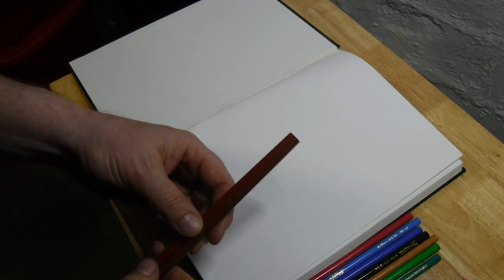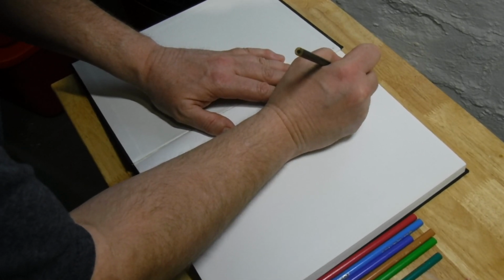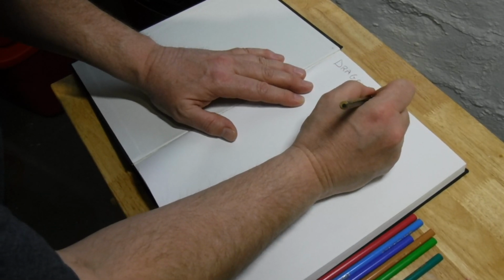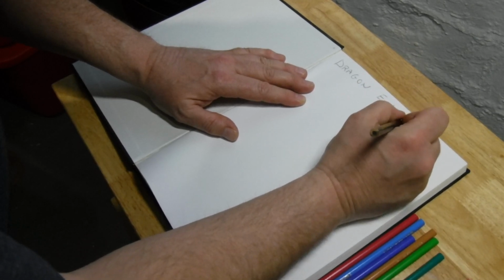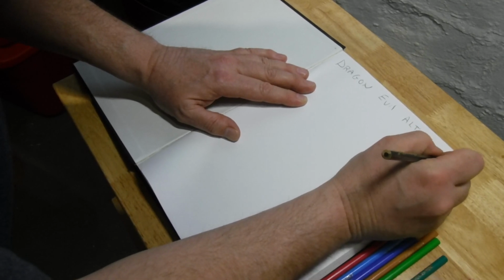Okay, we're going to design a world today. We have some colored pencils here. Two different colors of green, a couple colors of brown, a couple colors of blue. And we're going to label this Dragon, Evil, Alternate Universe.